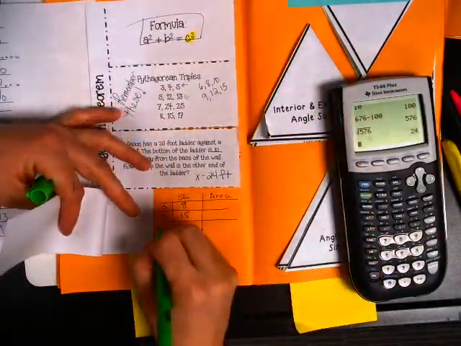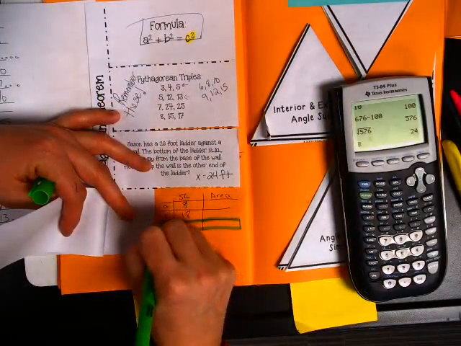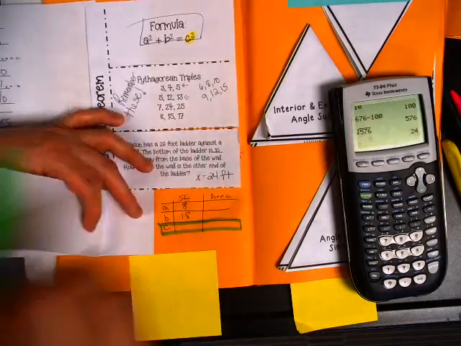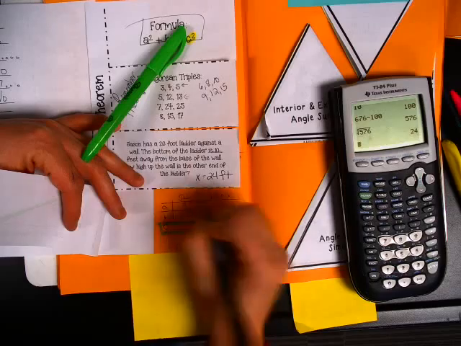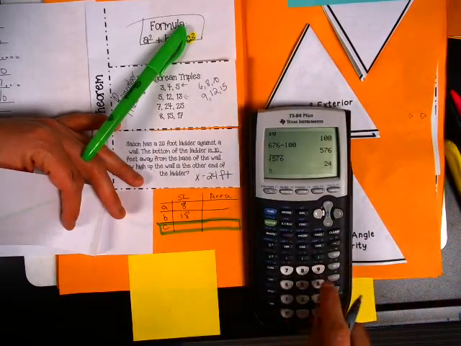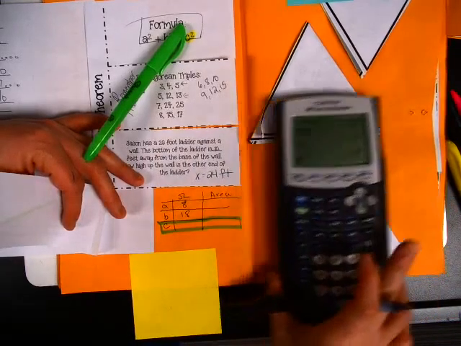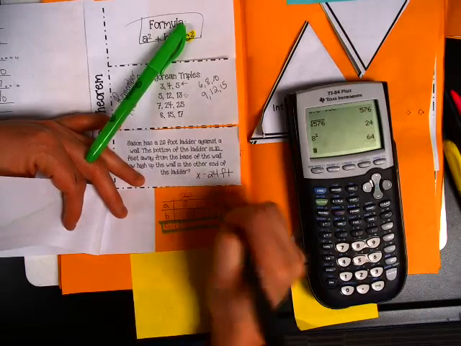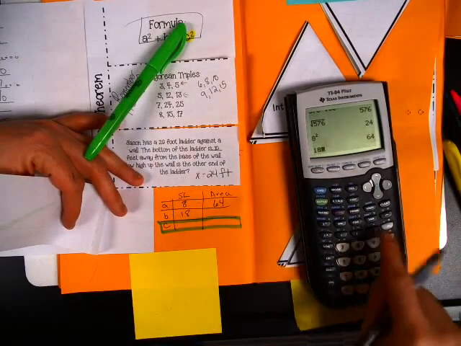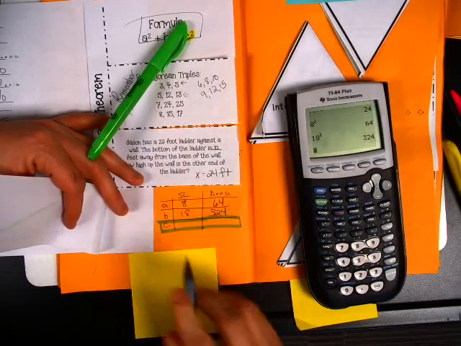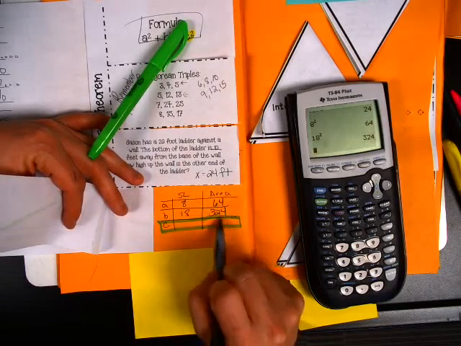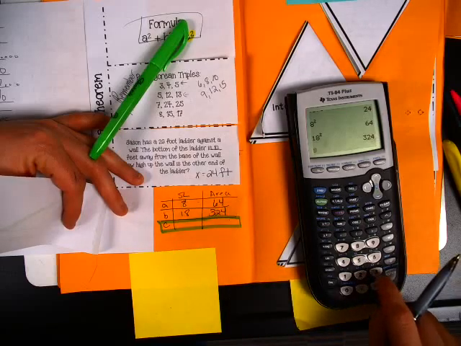Remember, we don't know this. This is the part that's missing. So we get to add this time, not subtract. So we have to square to find the area. 8 squared is 64. 18 squared is 324. And we add those two together and get what goes here.